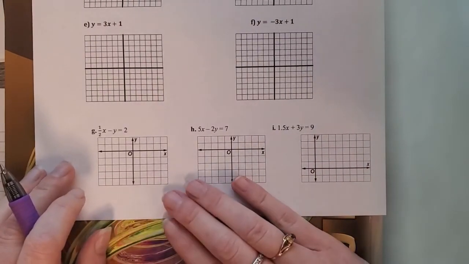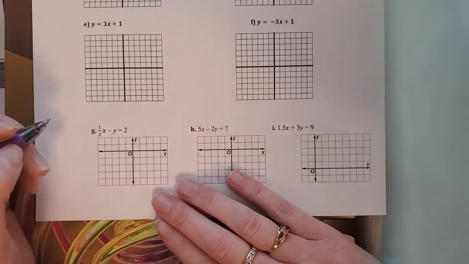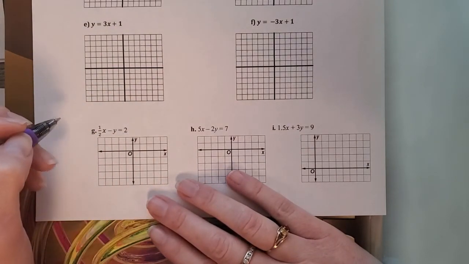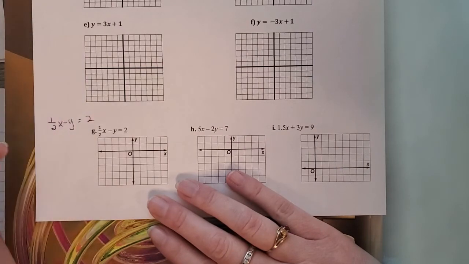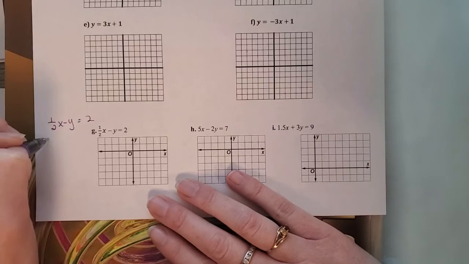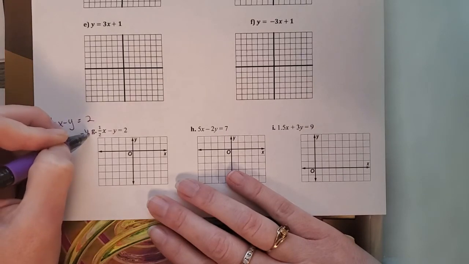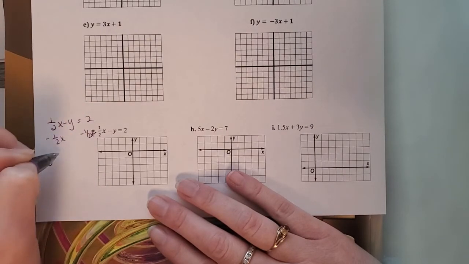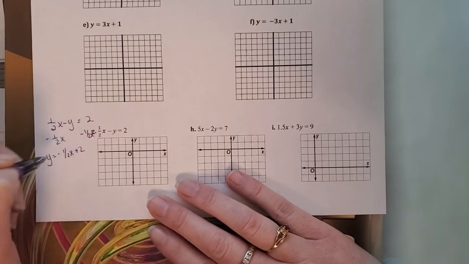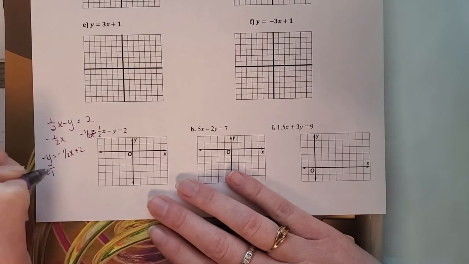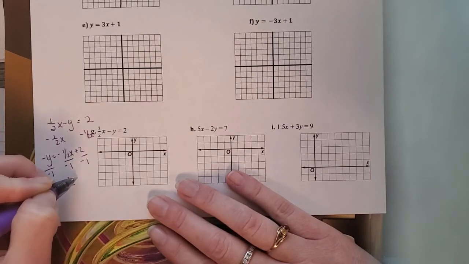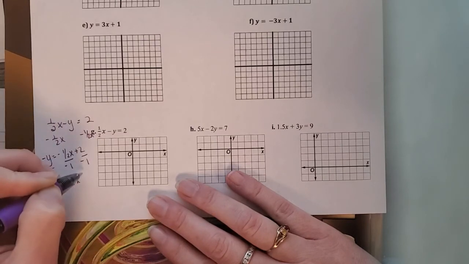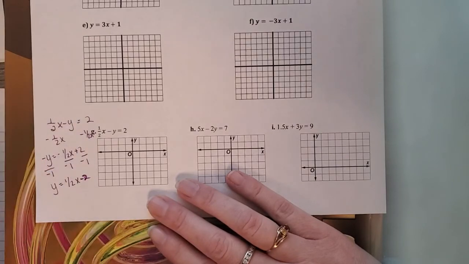The ones on the bottom are standard form. So if we want to graph them, we need to put them in slope-intercept form. So you take the equation and you solve for y. We want to get y by itself. So I'm going to subtract the 1/2 x, and negative y equals negative 1/2 x plus 2. Can't have a negative y. It needs to be positive. So I'm going to divide every term by negative 1. And y is 1/2 x because the negatives cancel, and then minus 2. And now we're in slope-intercept form.